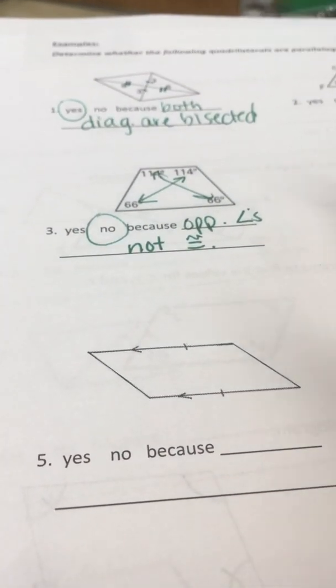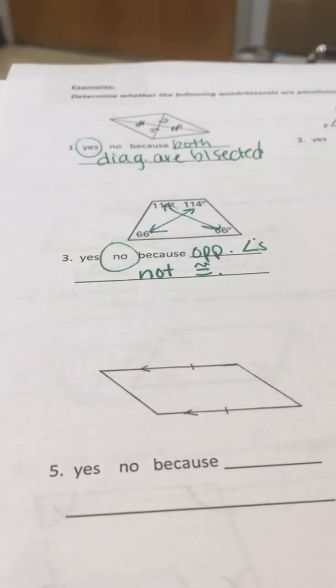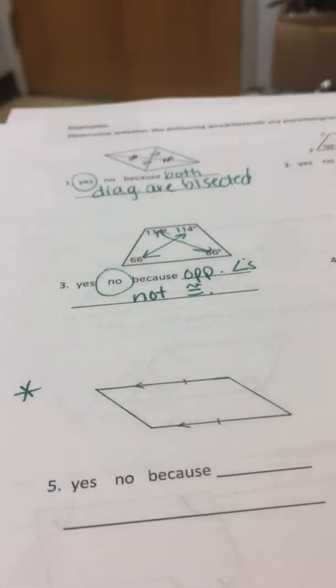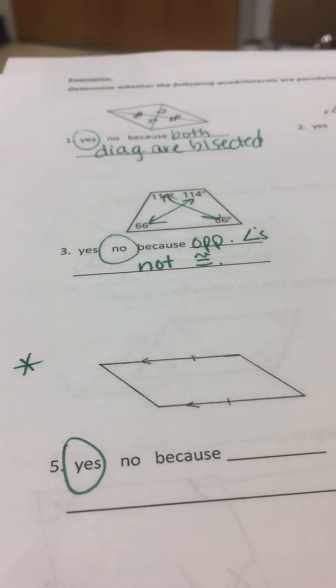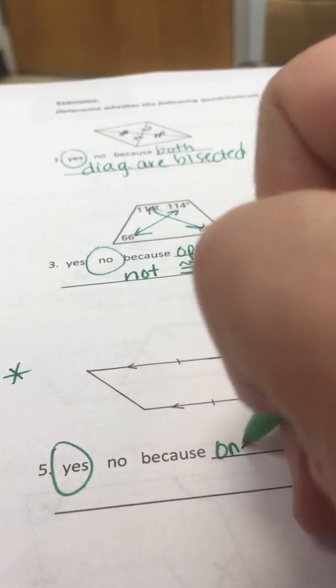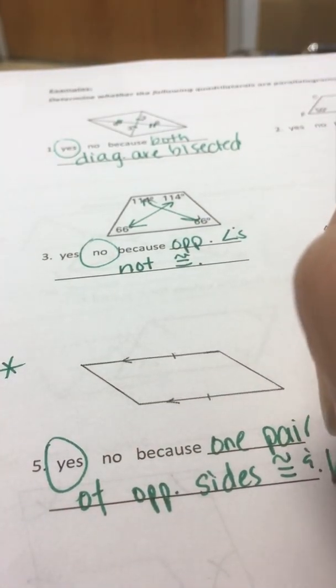You're just identifying what's in the picture for the reason for either yes or no. Now this should look familiar, like that newer one. This is a yes because one pair of opposite sides congruent and parallel.